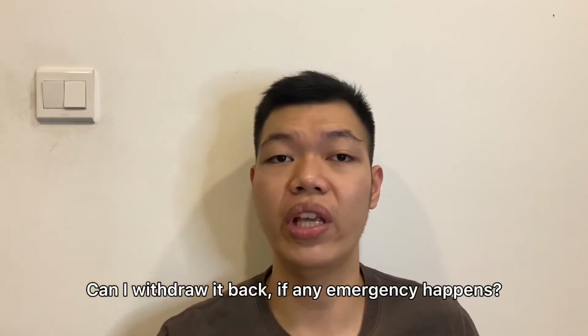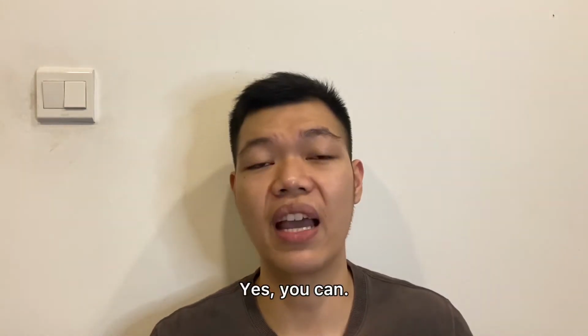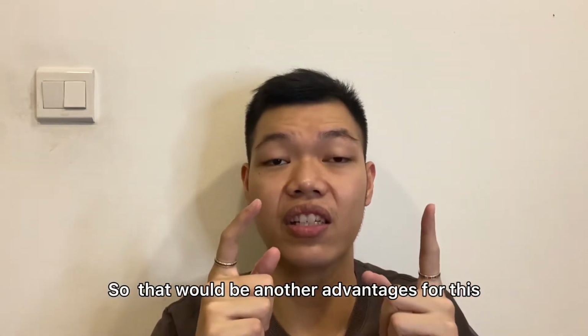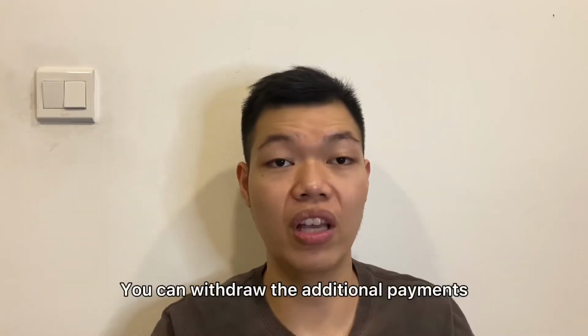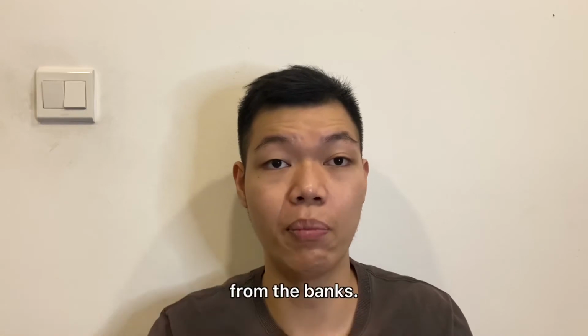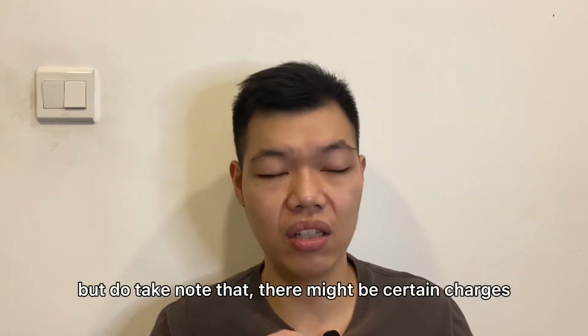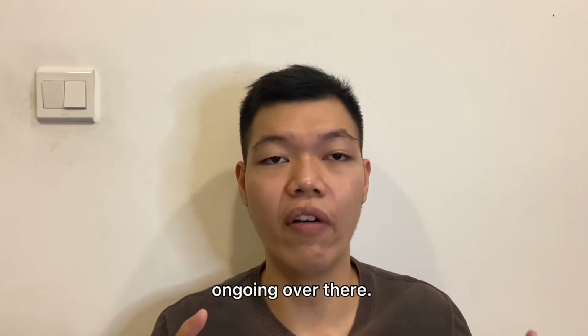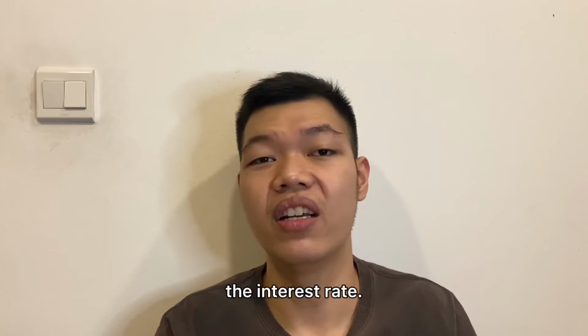Can I withdraw it back if any emergency happens? Yes, you can. So that will be another advantage for this semi-flexi loan. You can withdraw the additional payments from the banks, but do take note that there might be certain charges over there. The disadvantage of a semi-flexi loan would definitely be the interest rate.